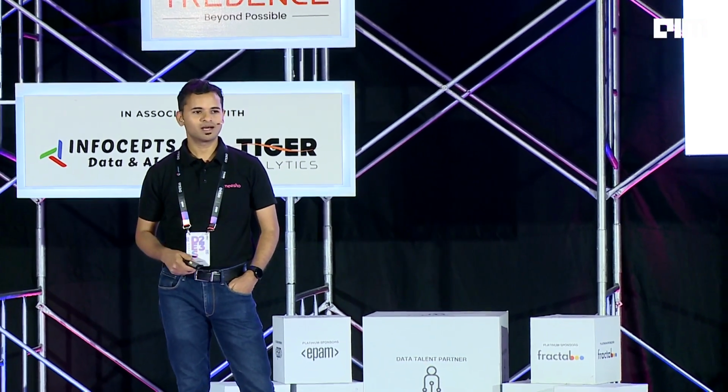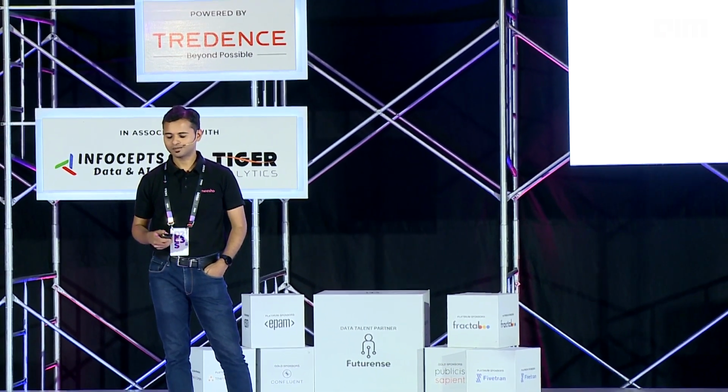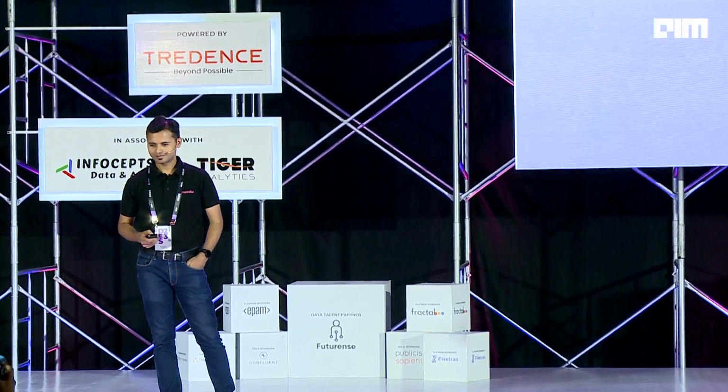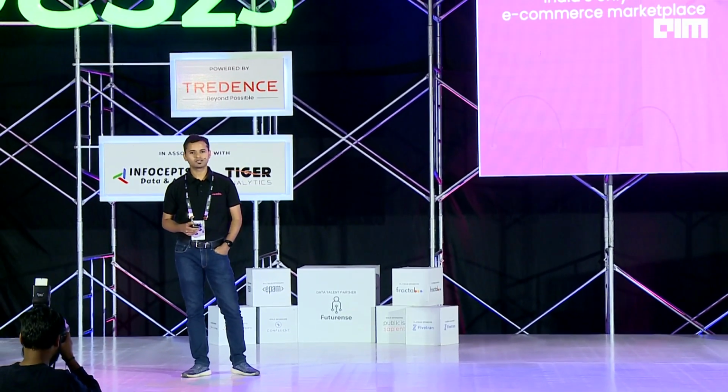Today we are going to talk about the practical challenges and the best practices that we encountered while we evolved our data architecture at Meesho. Meesho is India's only true e-commerce marketplace.